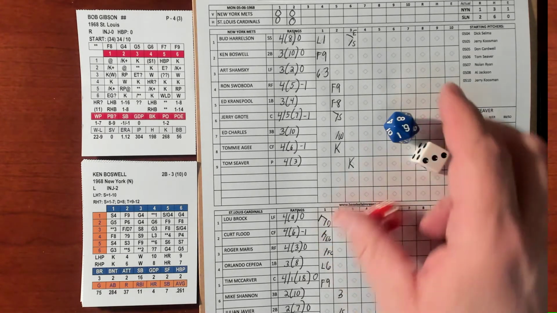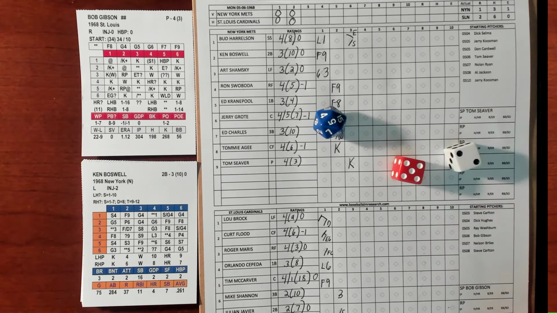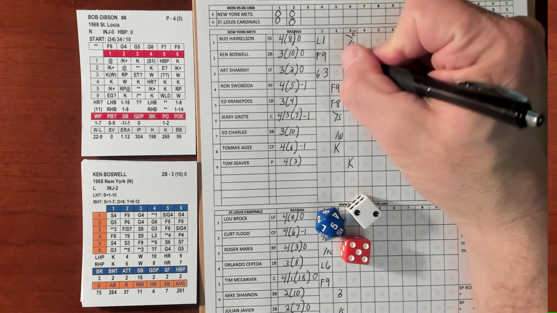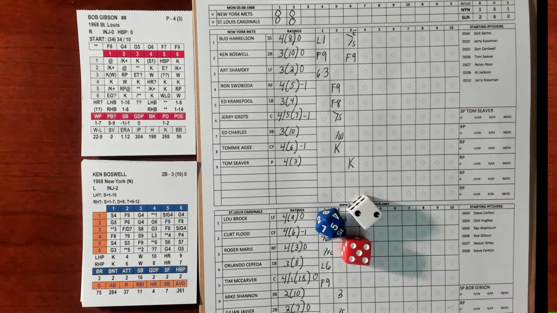3-3. Potential throwing error. 5-2. Fly out to right. Now we can see if Harrelson can go to third base on this fly out to right. Okay, so a runner on second, less than 2 outs. There's 2 outs now.